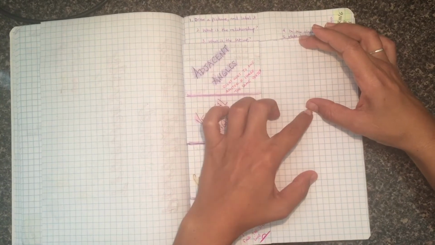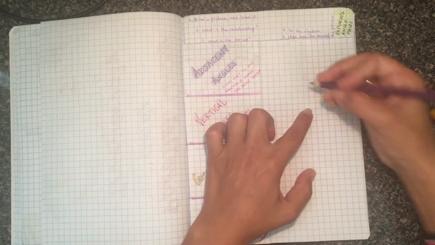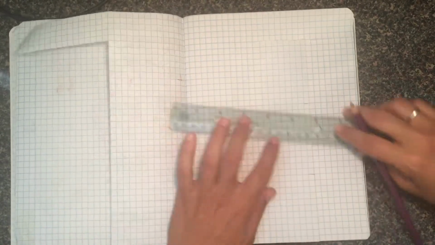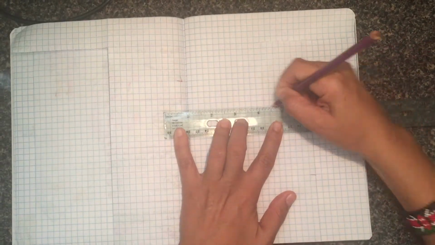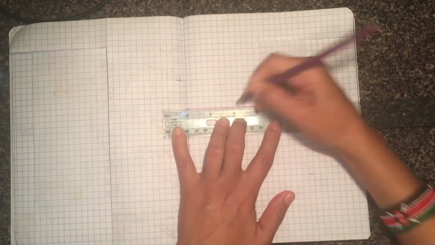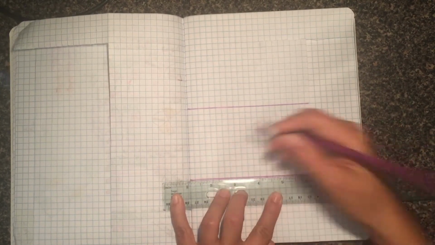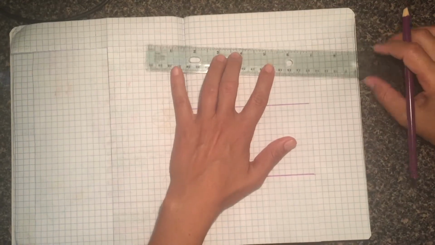Alright, then you're going to separate this into 3 parts. So I'm just going to make a rough estimate of where those are. So 3 parts so I can have 3 tabs. Then go ahead and tear. Actually, you know what? I'm going to draw a line first before I tear so you guys can see what I'm doing. So I'm just going to draw a line all the way through.